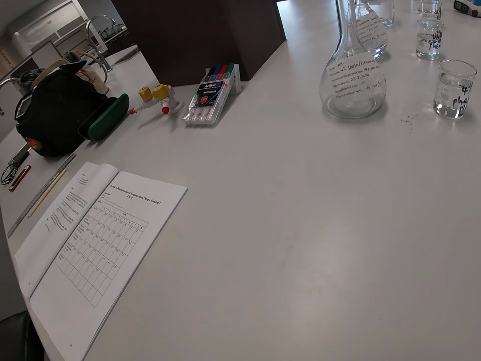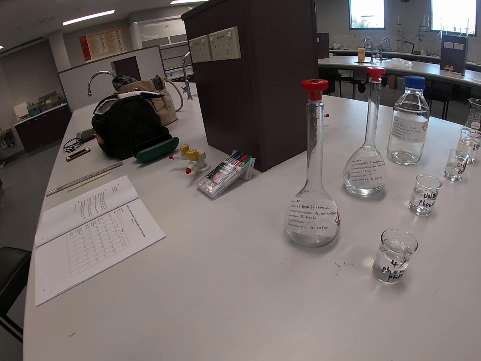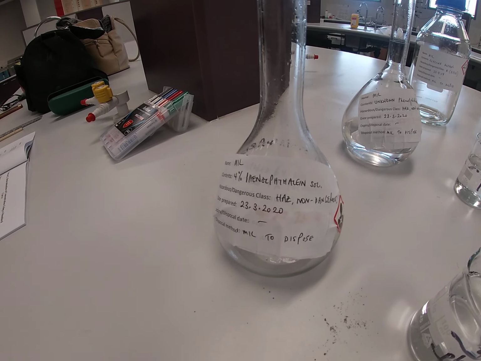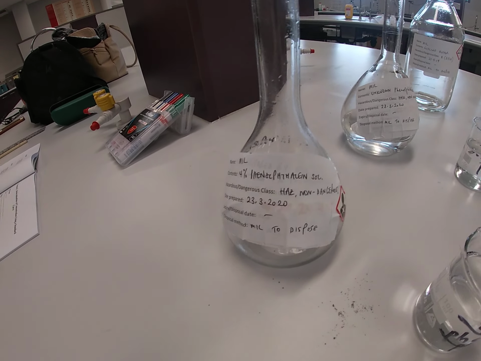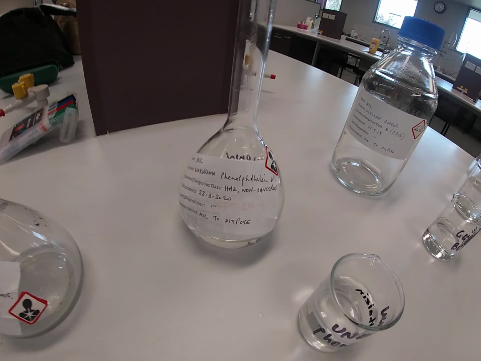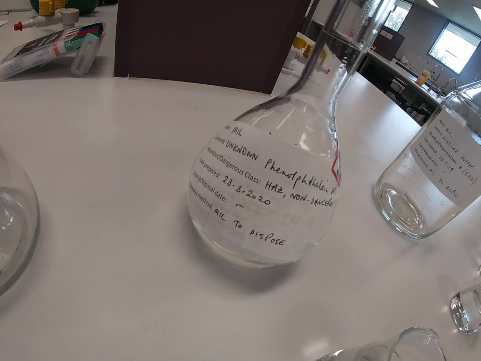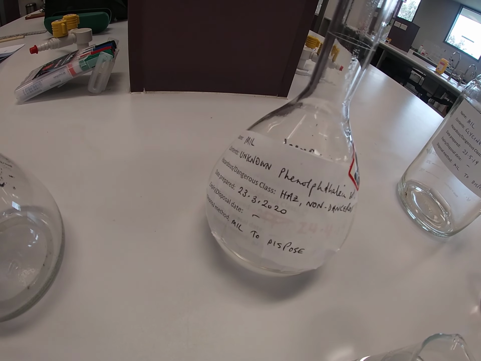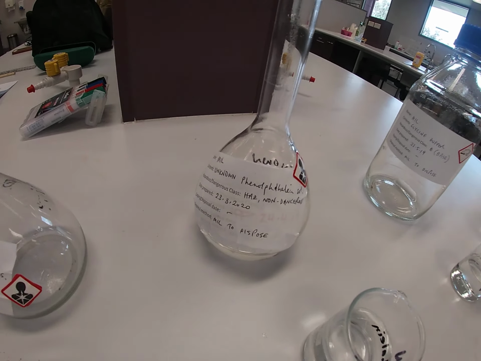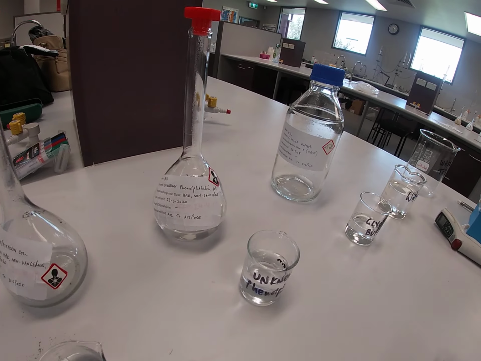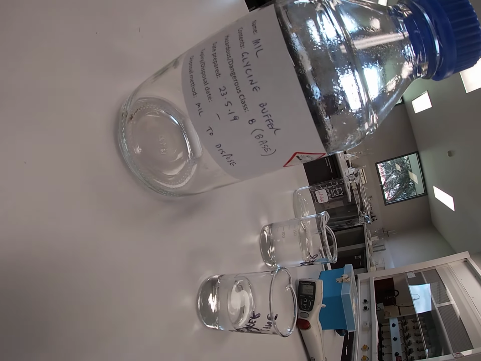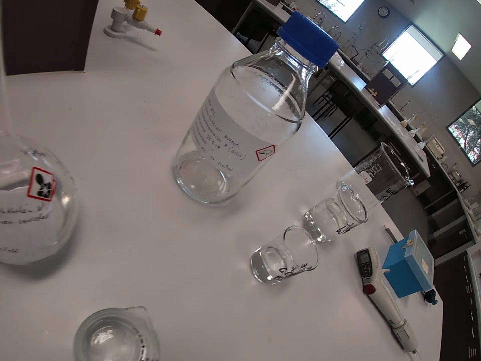So let's look at what we've got set up here. Here's the solutions that we'll be using. Here's our 4% phenolphthalein solution. Here's our phenolphthalein of unknown concentration. That's your job, or rather Bob's job, to work out what the concentration is. And here's our glycine buffer, which will be added to all the test tubes.